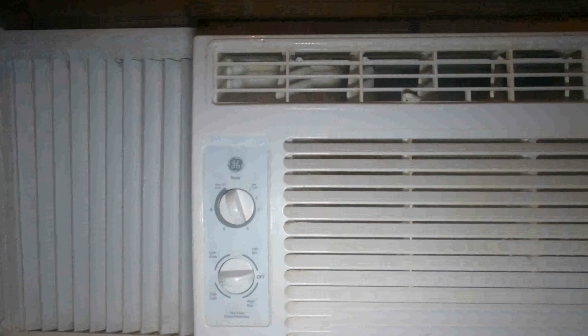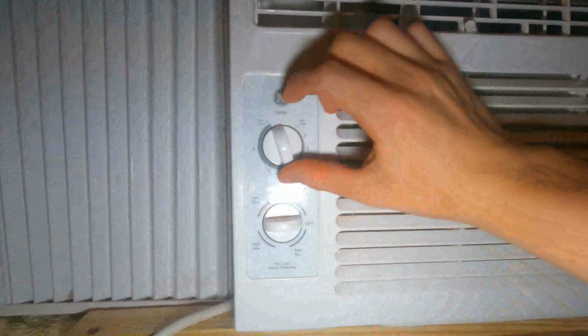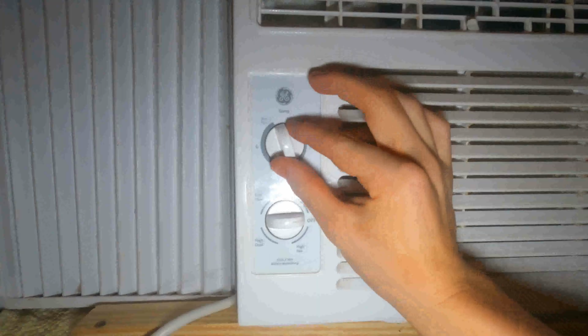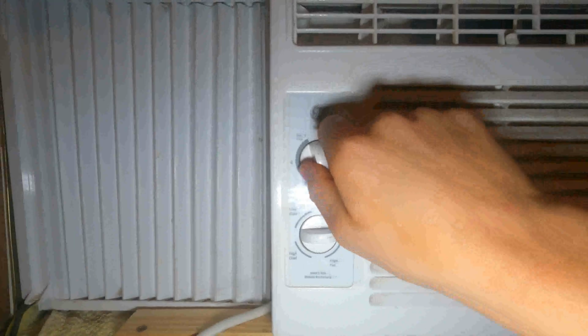After that, what you want to do is wait until your room reaches your desired temperature. After your room reaches your desired temperature, what you want to do is take this thermostat and turn it down until you hear a click.